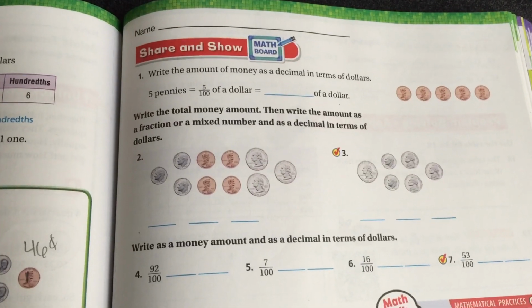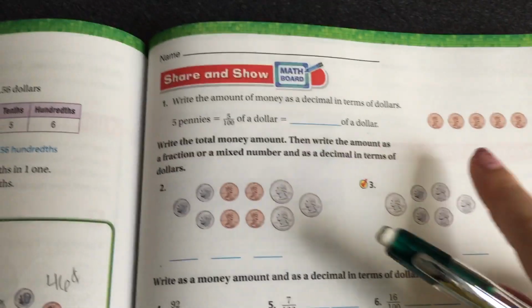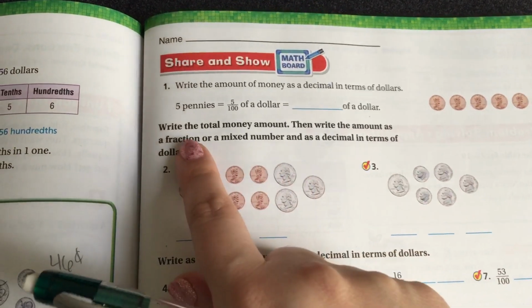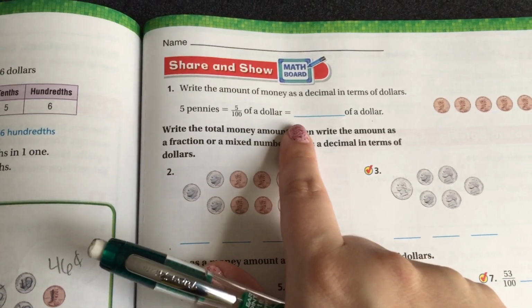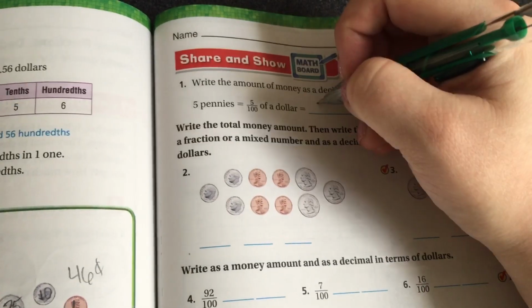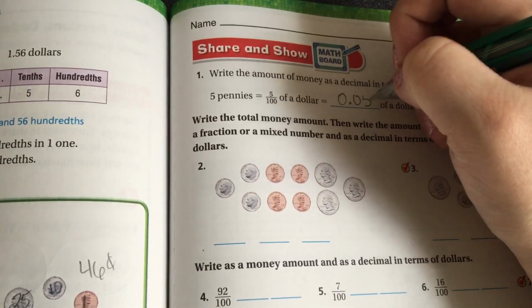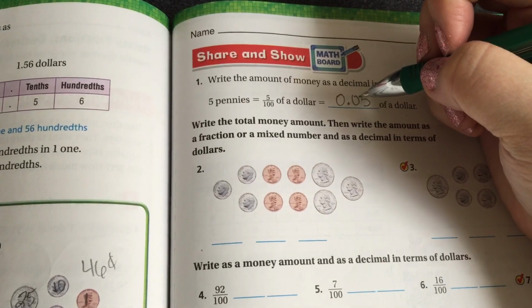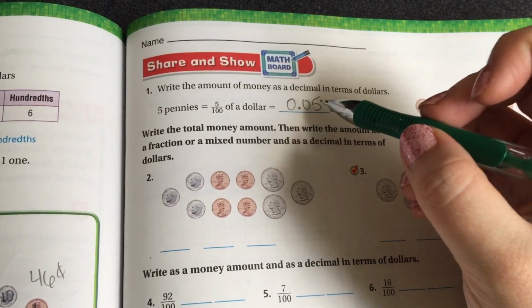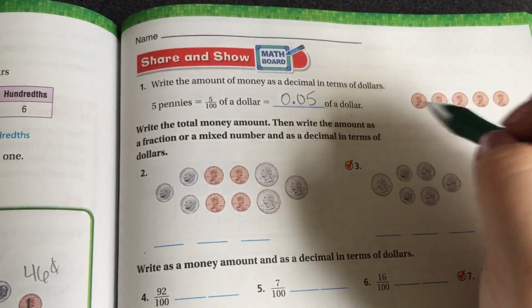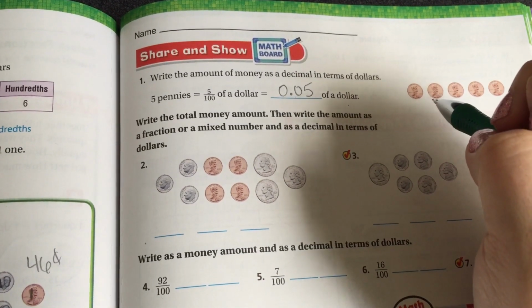All right, over to page 515. It says, write the amount of money as a decimal in terms of dollars. So, let's see, they give us 5 pennies over here. 5 pennies equals 5 100ths of a dollar, which means we write it like this. 0 whole, 0 tenths, because we don't even have 10, we just have less than 10. So this is 0 in the tenths place, and we put the 5 in the 100ths place, because this is 5 100ths of a dollar.